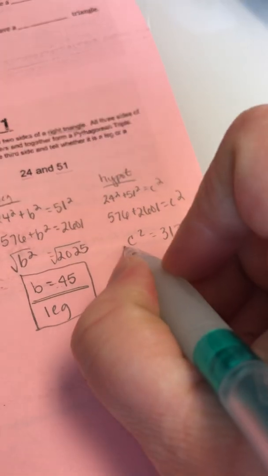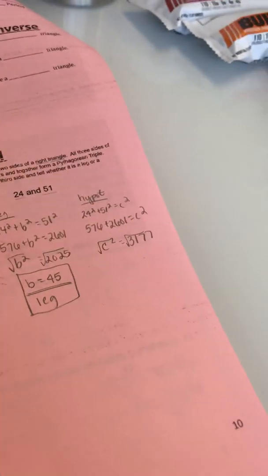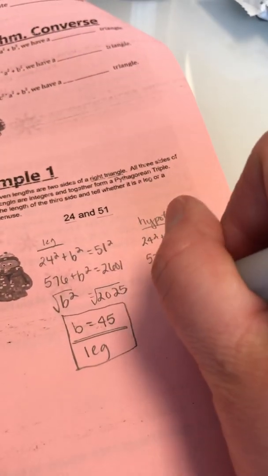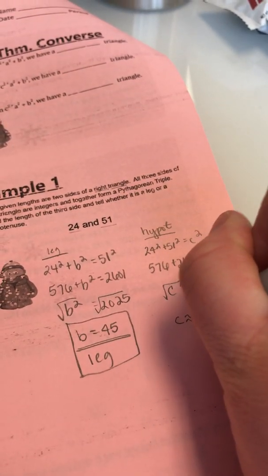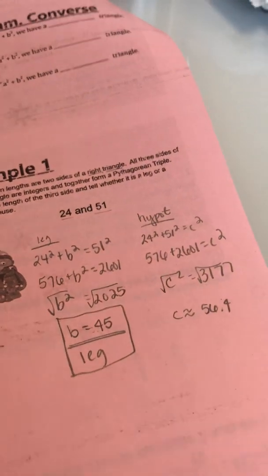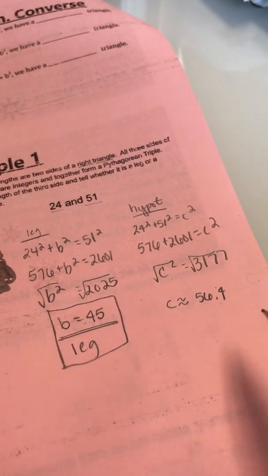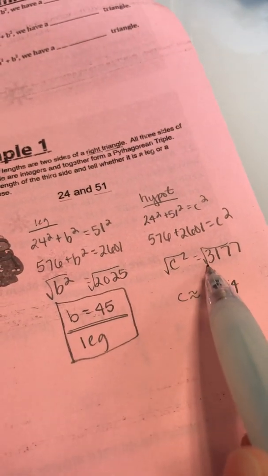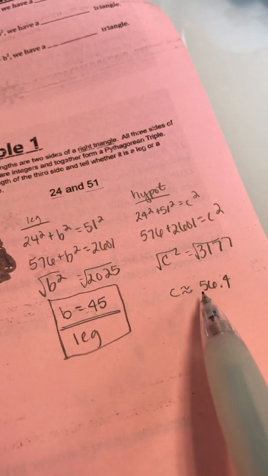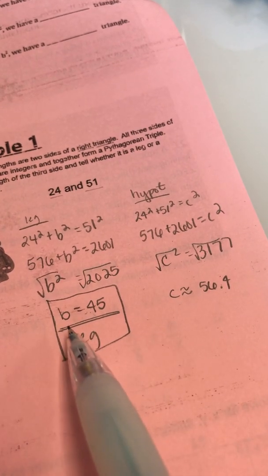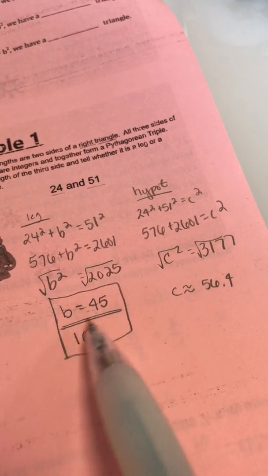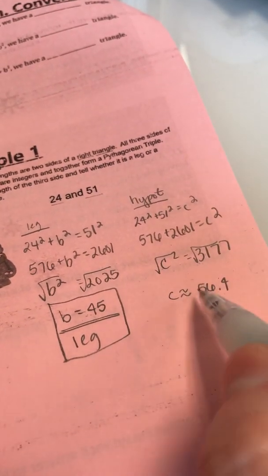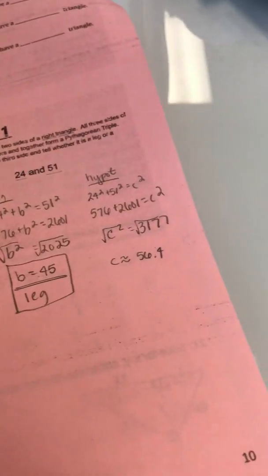And when we take the square root of each, we get that c is about 56.4. Okay, and it goes on, so we did have to round that. So that's not an integer. Also, in most cases, I want you to simplify this radical, but because we're just finding the one that is the integer and then identifying what it is, it's okay to round it because you've identified that it's not a whole number.